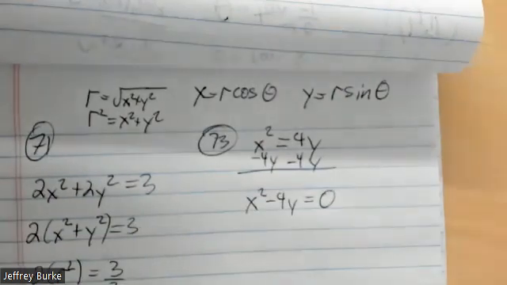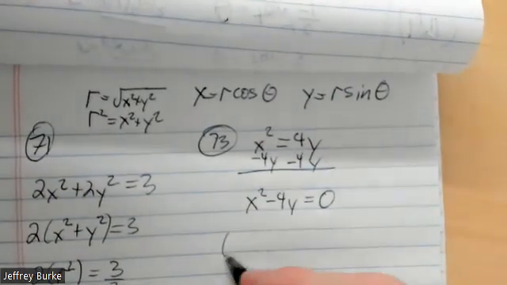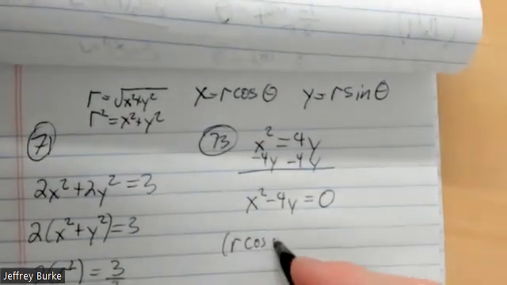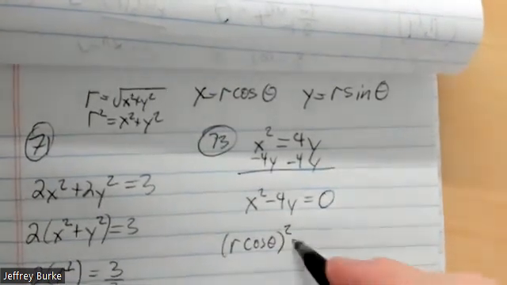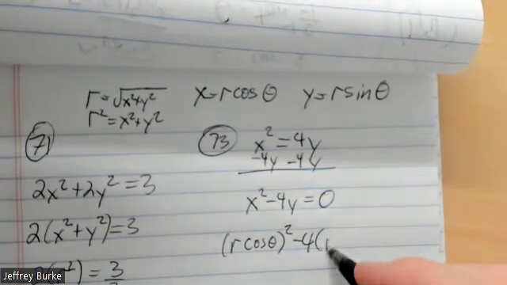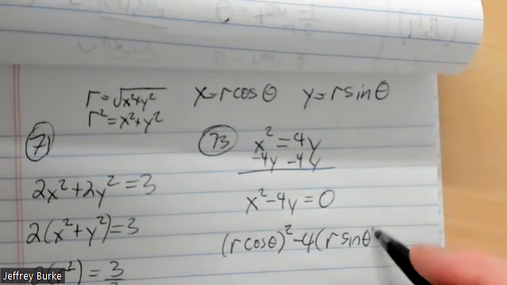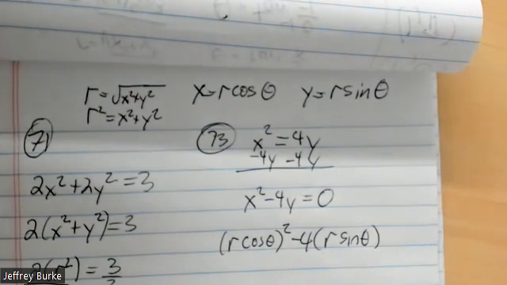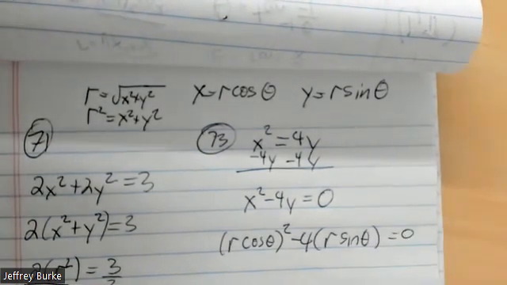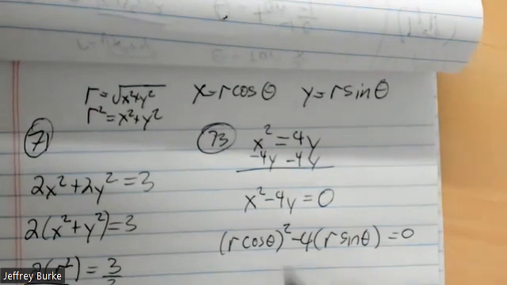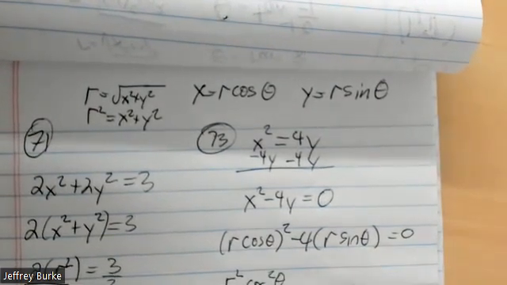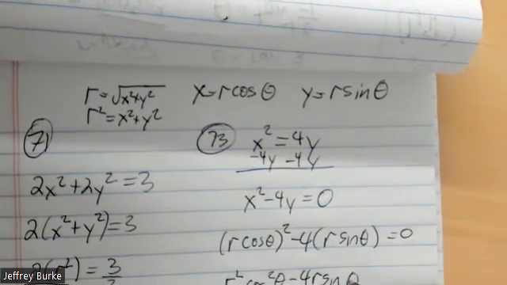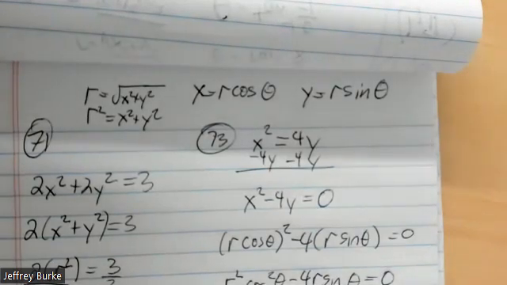So what I'm trying to do here is replace x with r times cosine theta, squared. So I replace x with r cosine theta, minus 4 times r sine theta, equals 0. I'm going to distribute this now. So it's going to be r squared cosine squared theta minus 4 r sine theta equals 0. Done.